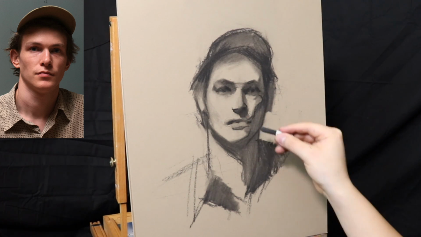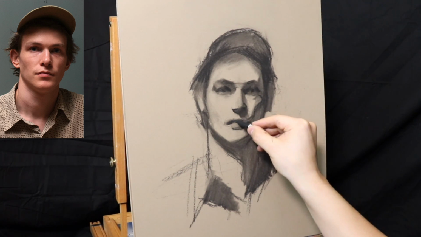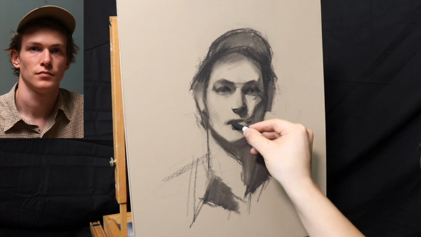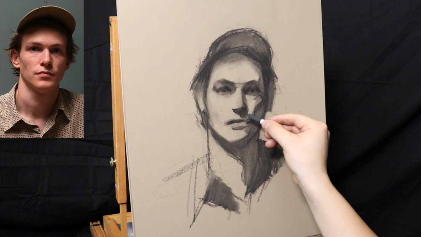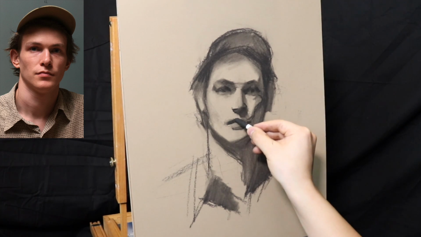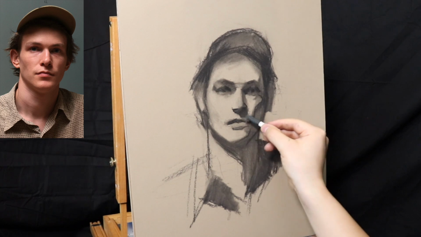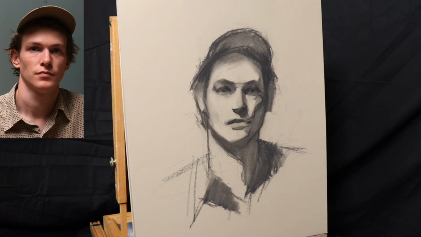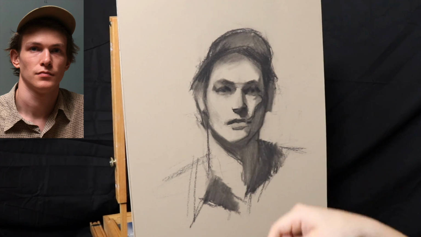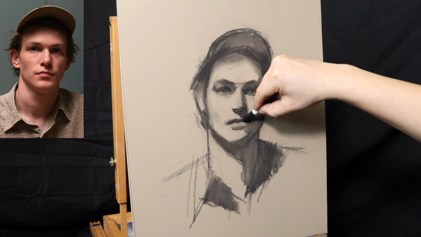Now I'm going to put in a little division for the middle of the lips. Still, I'm not even using very sharp charcoal. Look at this. Just trying to use a big little shape of charcoal to help keep me from drawing in too many little things too quickly.